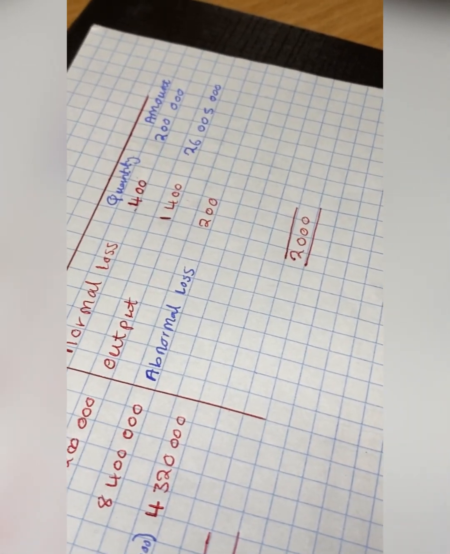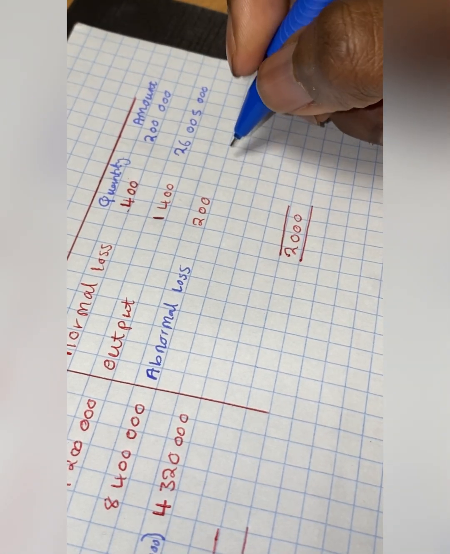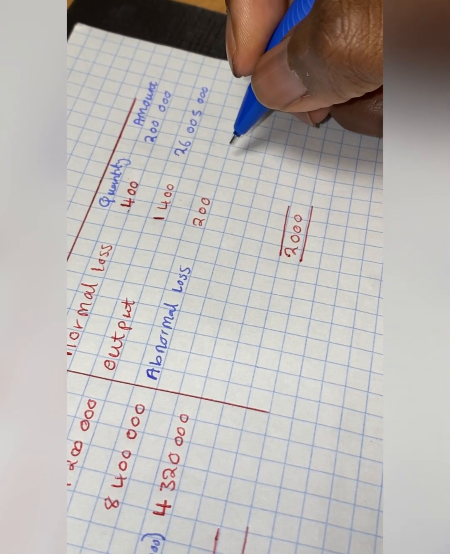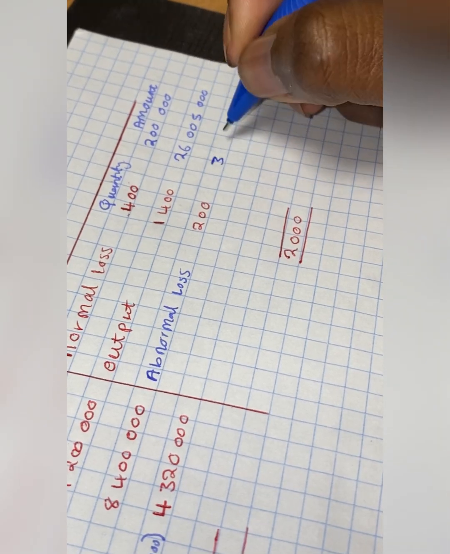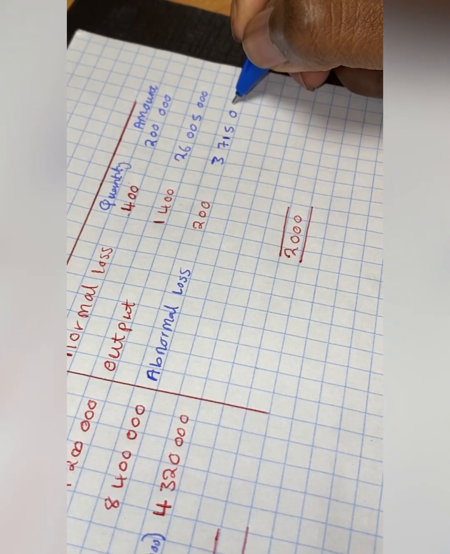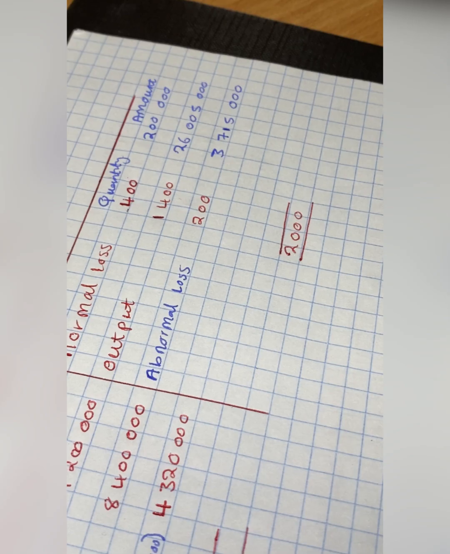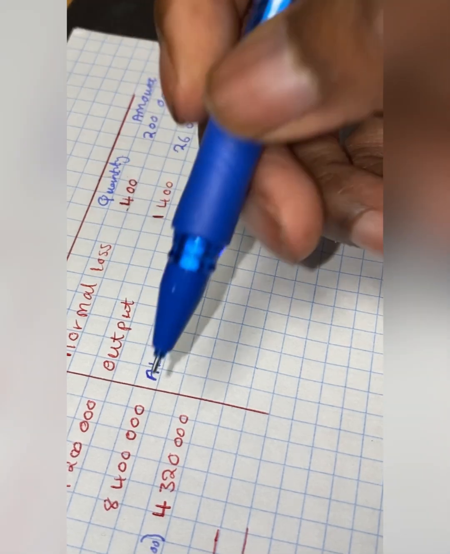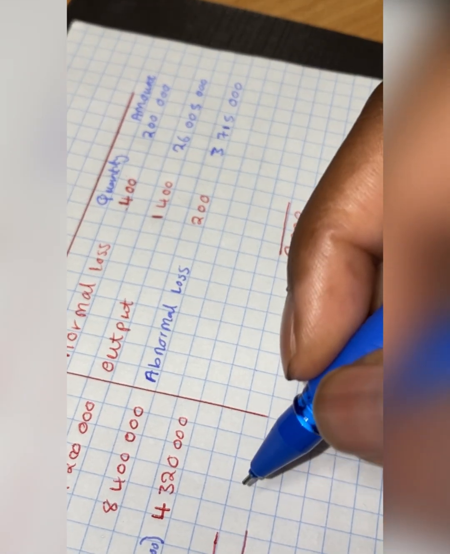Then for the abnormal loss, you do the same. You multiply these kgs by the cost per kg. So when I multiply 200 times 18,575, it's giving me 3,715,000. Okay, so once you do this, then you can proceed to balancing the amount because we now have the missing parts. So since we have the missing parts, we can proceed to balancing the amounts.